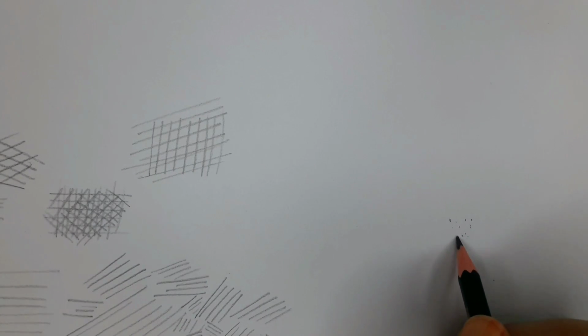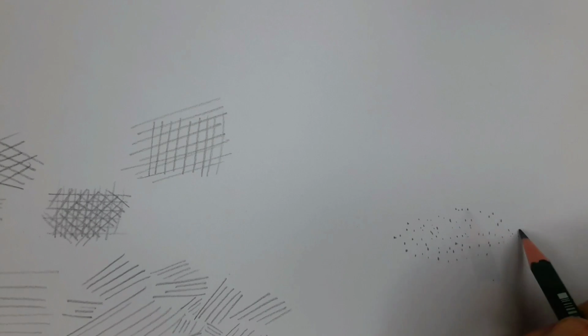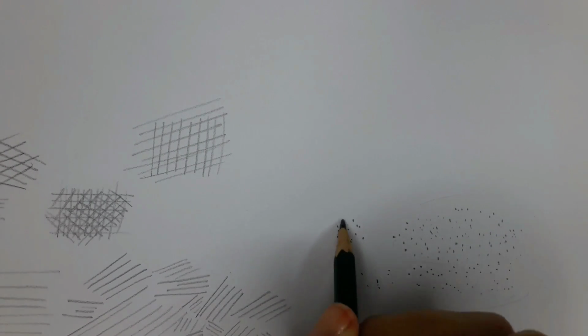The next texture technique is called stippling. Stippling is probably the most time-consuming one. With stippling, you're doing countless little dots on the drawing surface. The closer you put your dots together, the darker your value will be. You can also use a darker pencil or use a little bit more pressure.